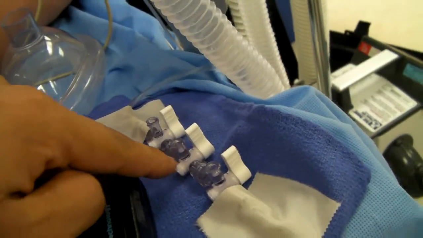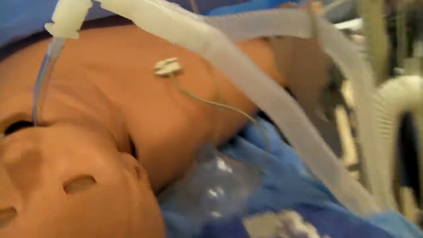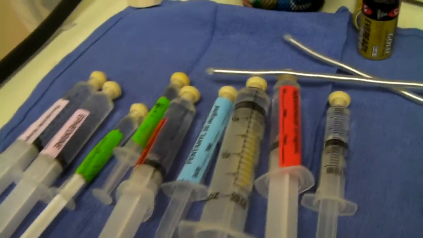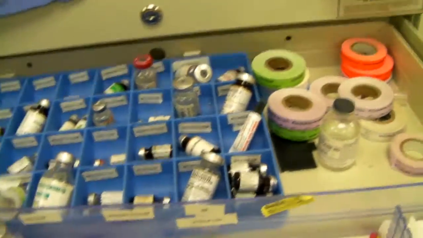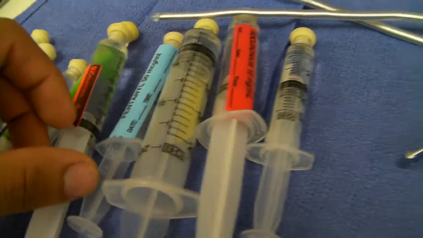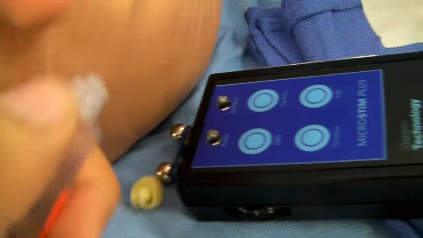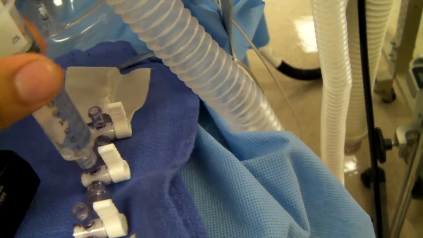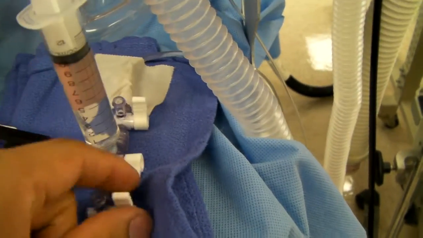This is how you push the fluids into the IV line, which is connected to the patient. For example, these are all the drugs that I had to draw up from the cabinet of drugs. So you would take something like succinylcholine, which is a muscle relaxant, and undo this top, put it here, and then open this.